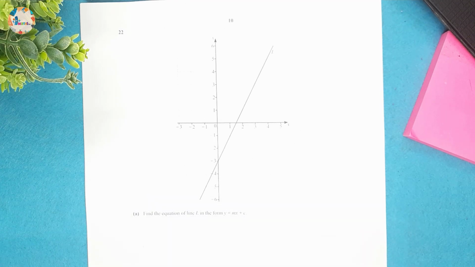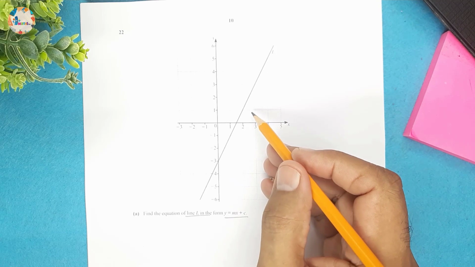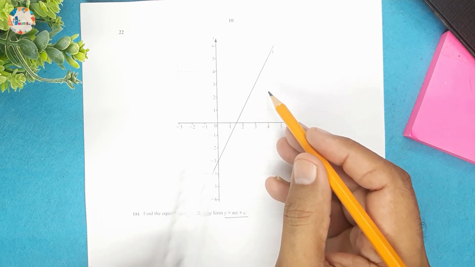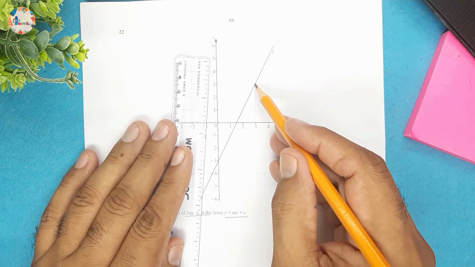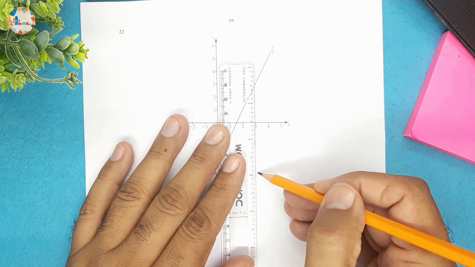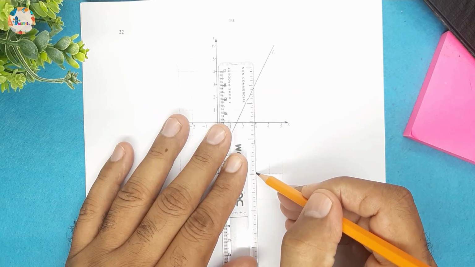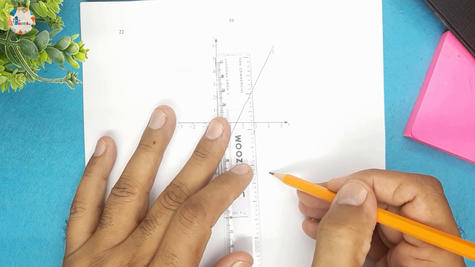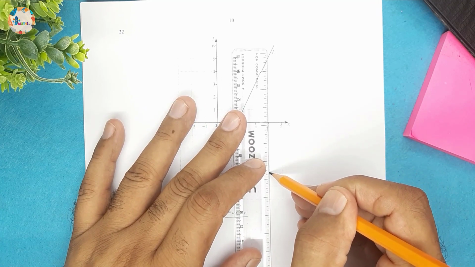Question number 22, line graph. Find the equation of the line in this y equals mx plus c format. So we need the gradient. We will be choosing the triangle format. We can take this triangle or we can take this bigger triangle.